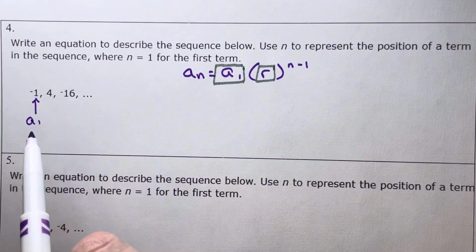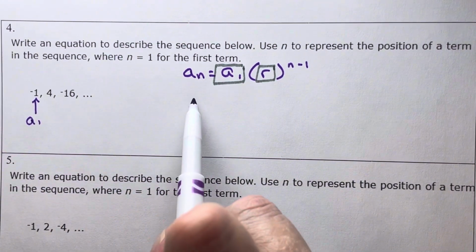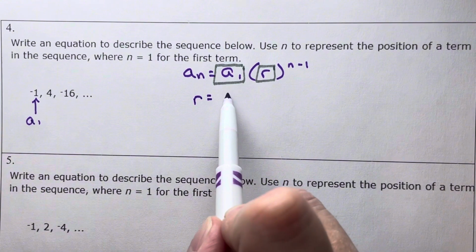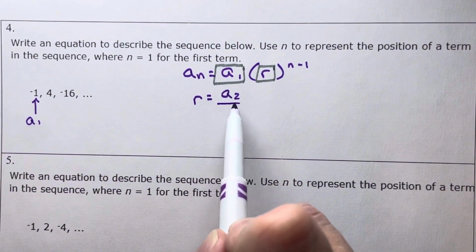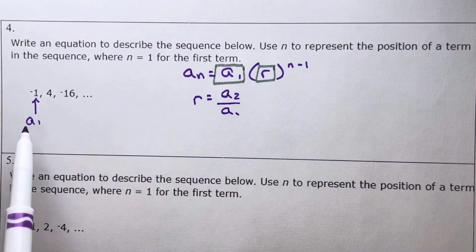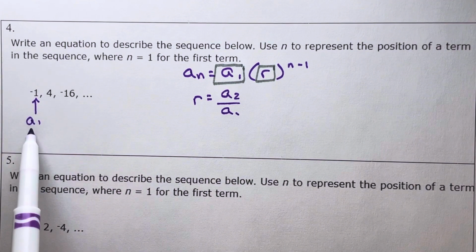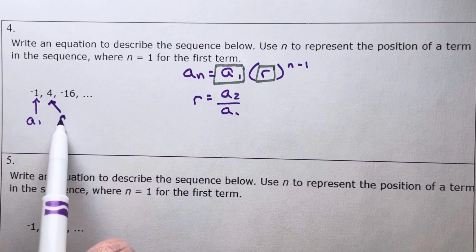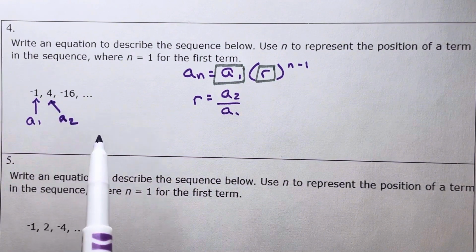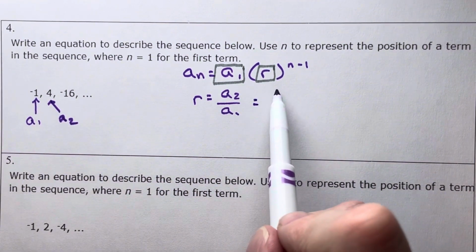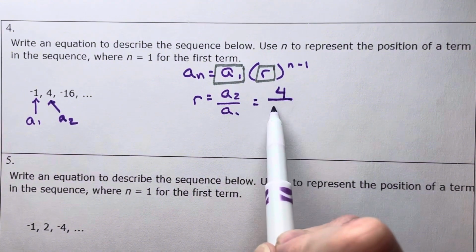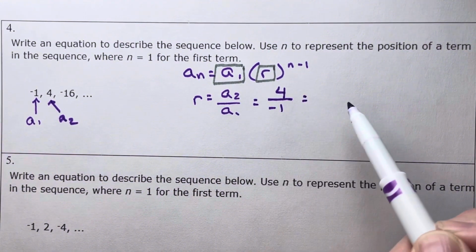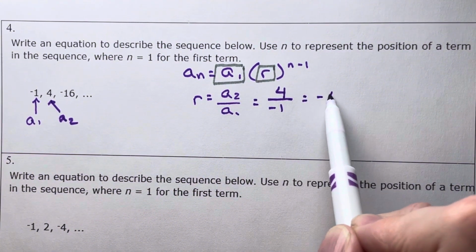This is our first term, a sub 1. So our r comes from the second term divided by the first term. And since -1 is a sub 1, it's our first term. That means that +4 is our second term. That's a sub 2. So we have 4 divided by -1, which gives us -4.